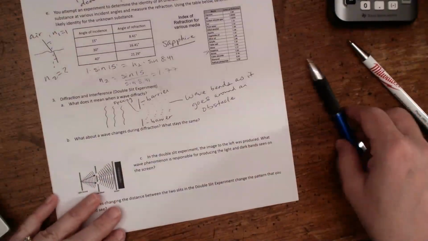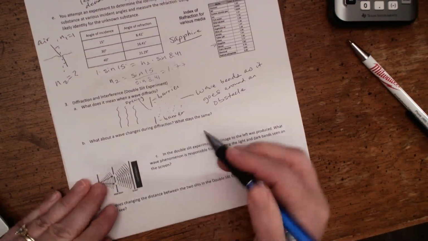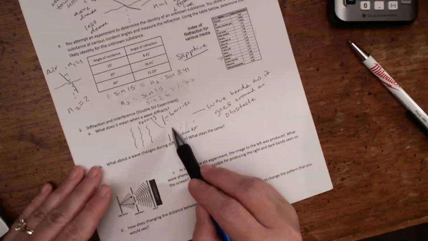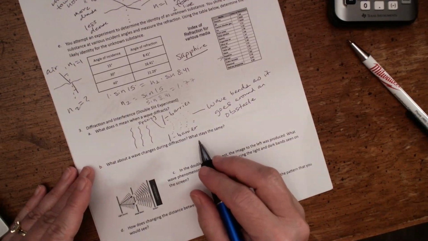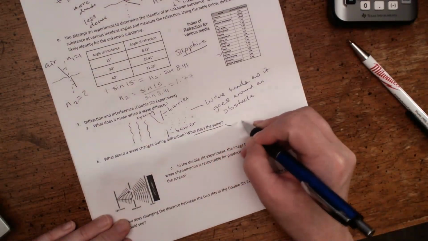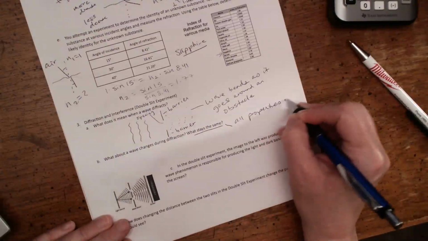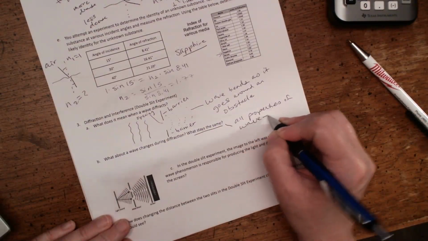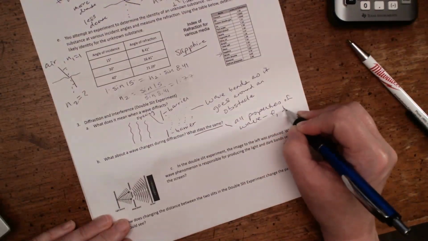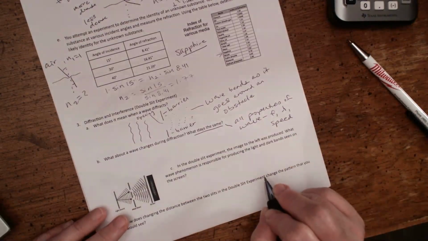What changes during diffraction and what stays the same? None of the properties of the wave are changing during diffraction. So what stays the same? All the properties of the wave: frequency, wavelength, speed, none of those change.